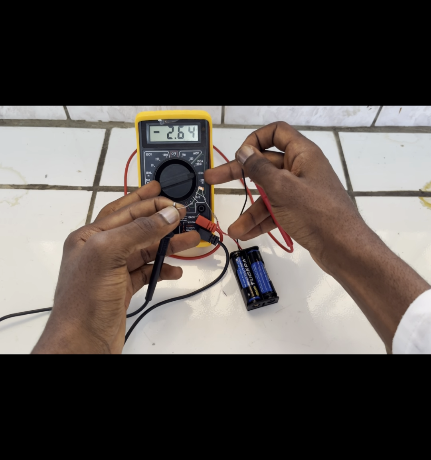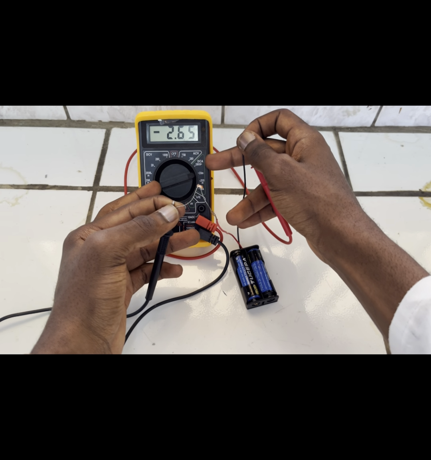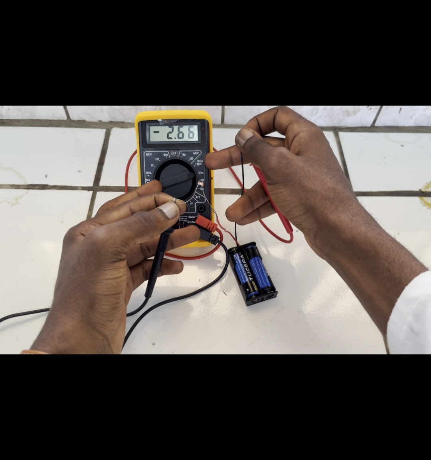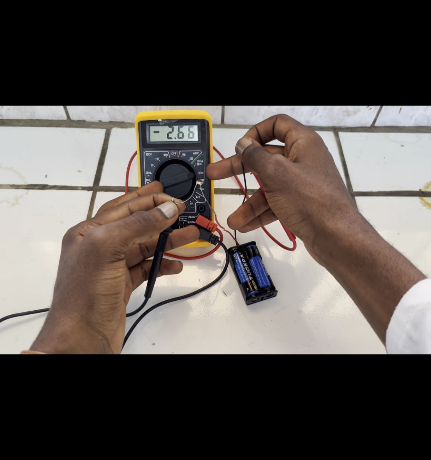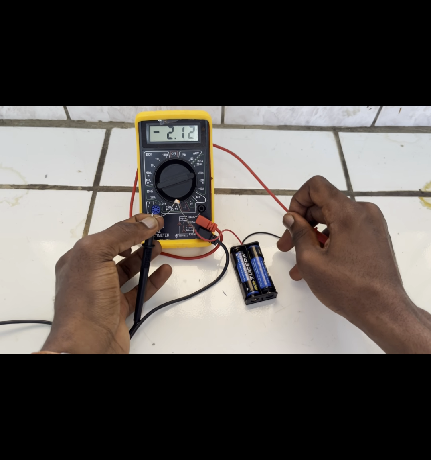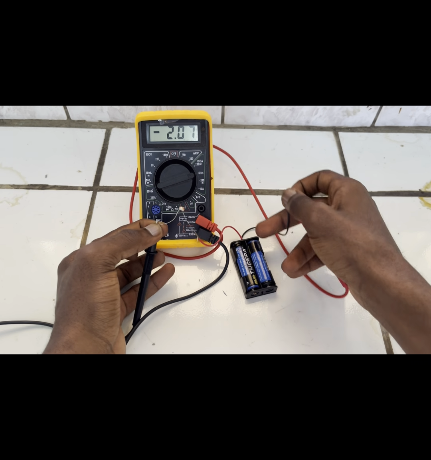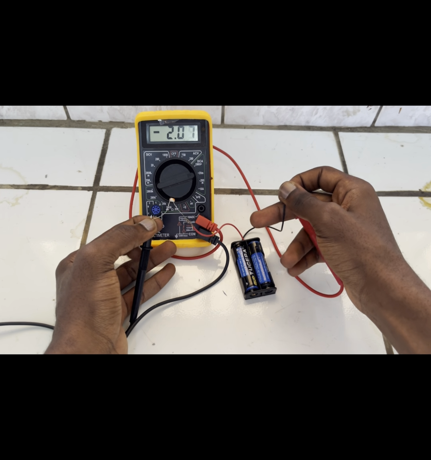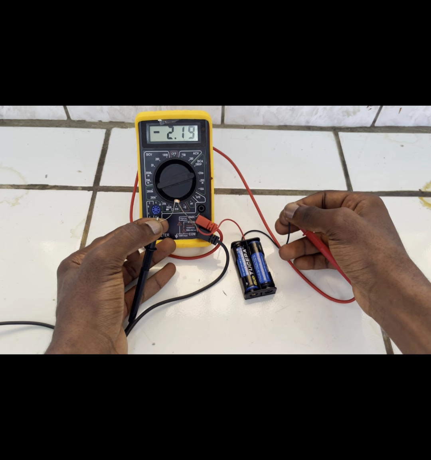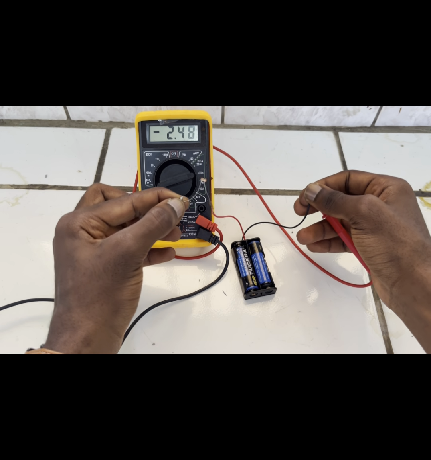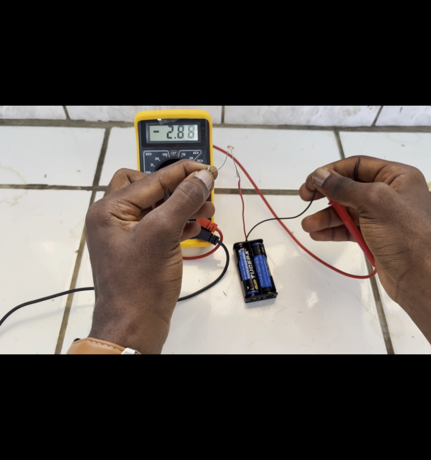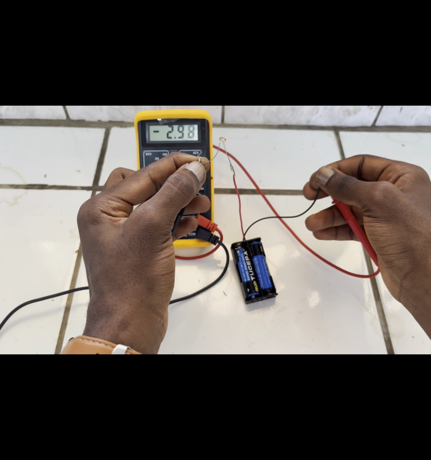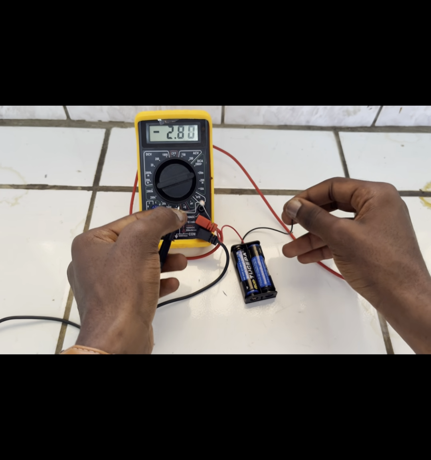Why am I saying milliamperes? Because the calibration at the level of the direct current we are measuring is 20 milli. So it means that any value we are taking there should be in milliamperes. So let us see, it has varied. Nice. Yeah, when I expose it to light, you see it is 2.92.